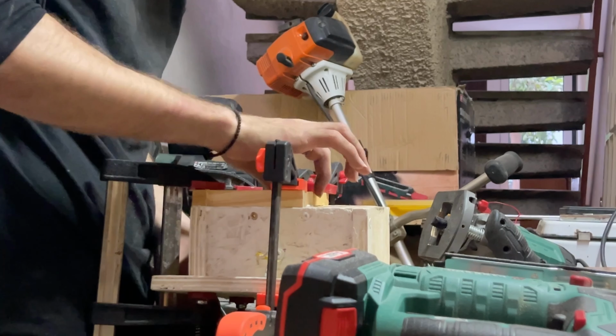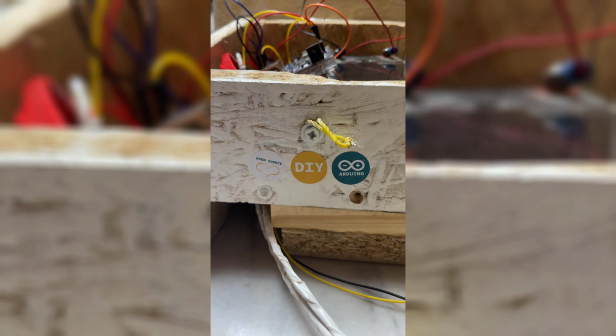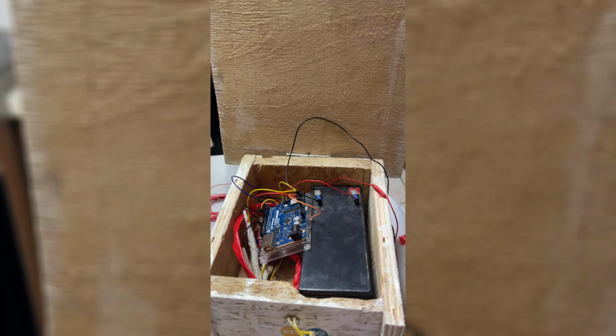So this is the part where the battery dies, and then what I do is I just take the piece of wood that I cut before and I stick it to the bottom of the box, and that creates a deep enough box to where I can use the battery.